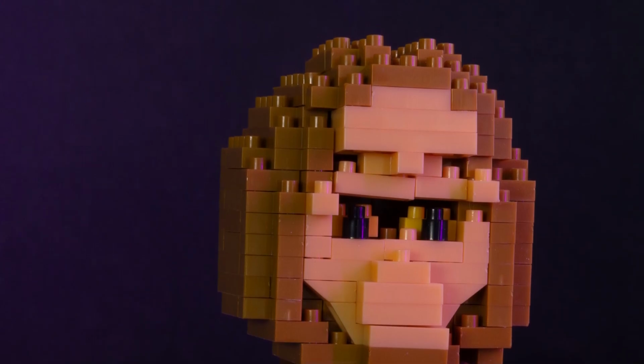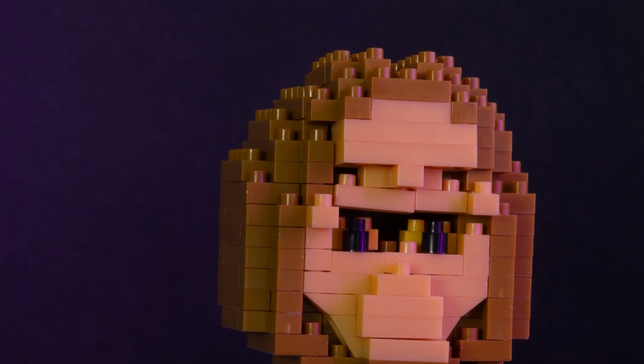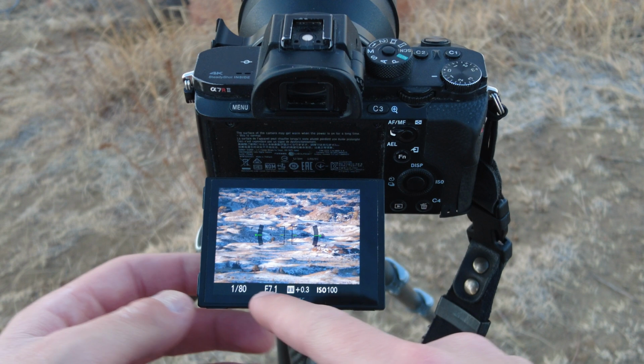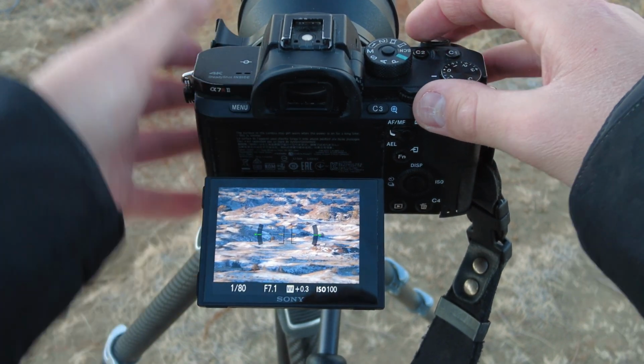Think of aperture as a balancing act. Too wide and you lose depth, too narrow and diffraction can degrade sharpness. When in doubt, test your aperture settings in the field to find the sharpest result. And for extreme depth, try focus stacking. A little bit more on that later.